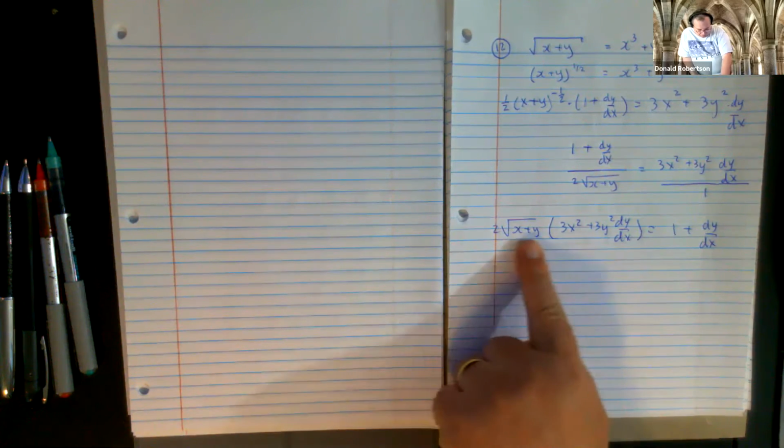Okay, now we need to figure out how we are going to isolate dy by dx. We do it one step at a time, and each step we get a little bit closer to our final destination. What do you think would be a good idea to do to the left-hand side to get a little bit closer to where we want to be?